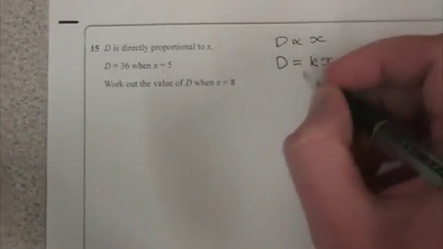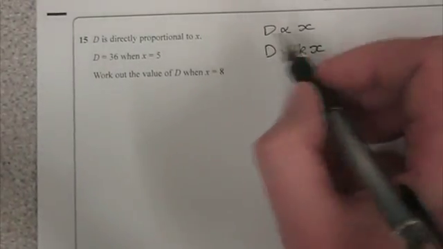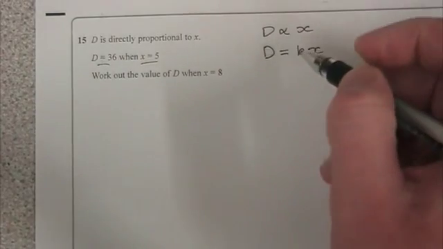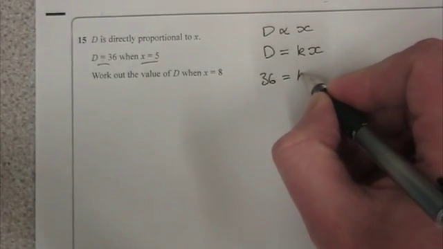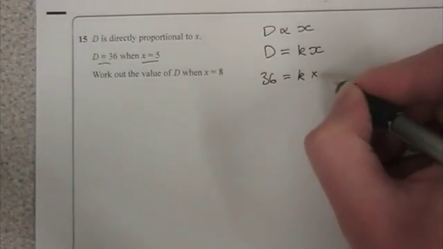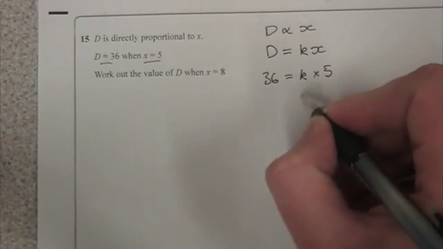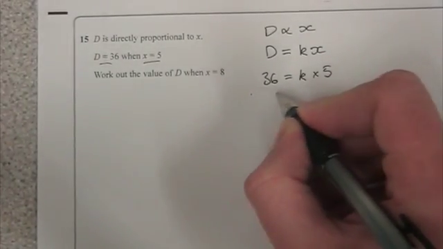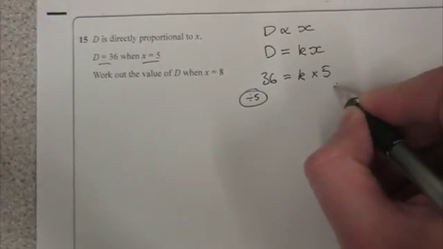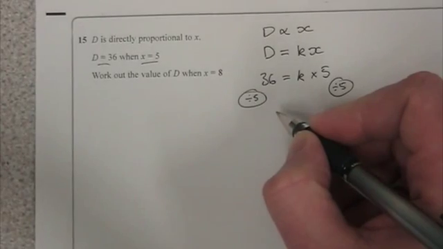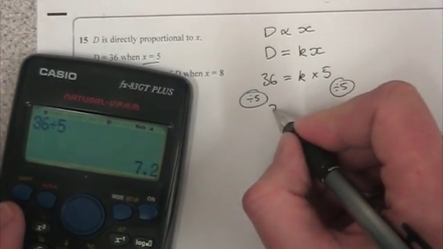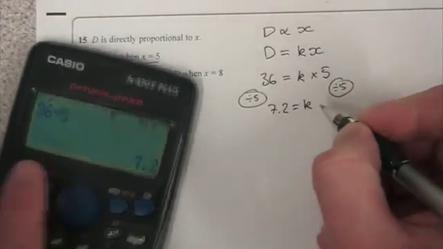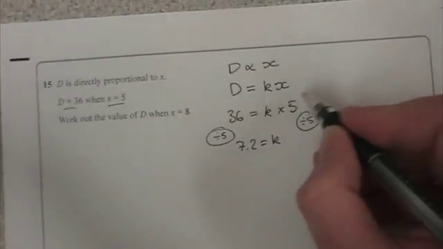x. Now, we need to find out what the constant is, but the good news is that they've given us a pair of values which we know work. So D is 36 when the k constant is multiplied by x, which is 5. And to find out what the constant is, I divide both sides by 5. So 36 divided by 5 is 7.2, which equals my constant.